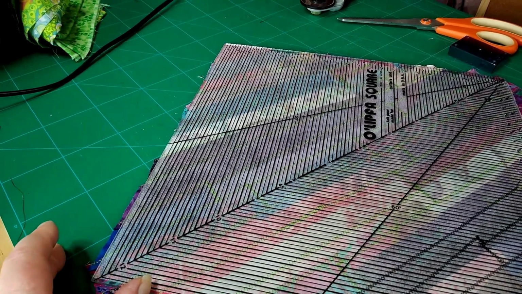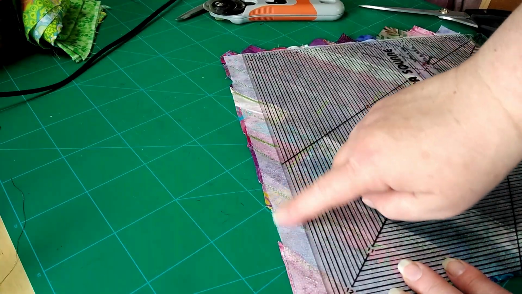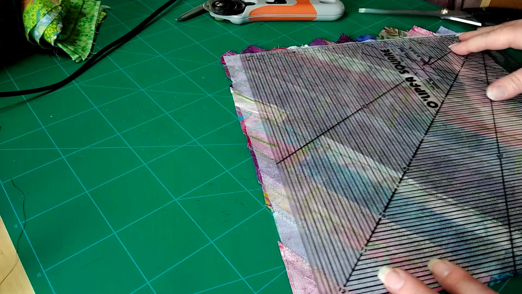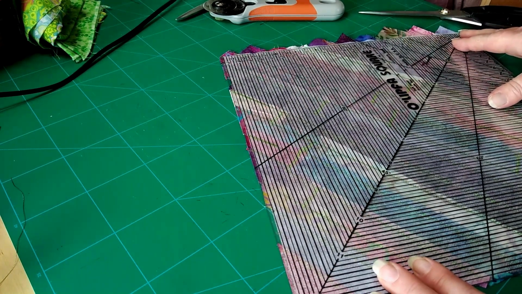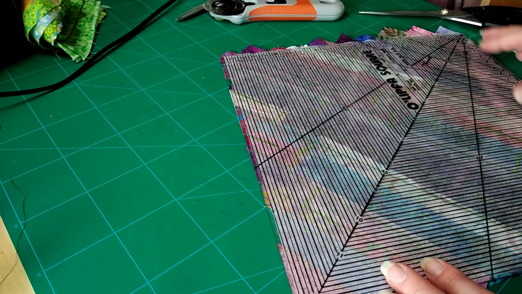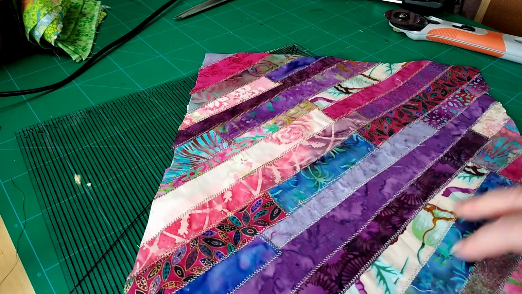So you can see some little bits of trimming that need doing, and these little bits here that have just got missed off the side, I'm going with a kind of overall bit, and I'll be able to just put that in the seam allowance. It won't show. So there we are, there's our trimmed up block, looking very nice.